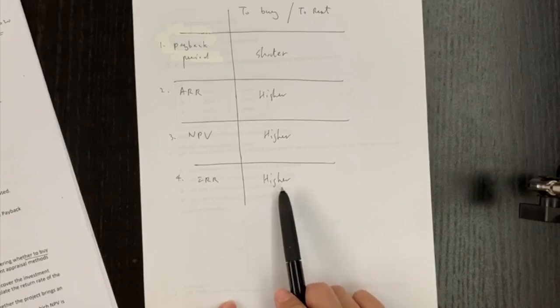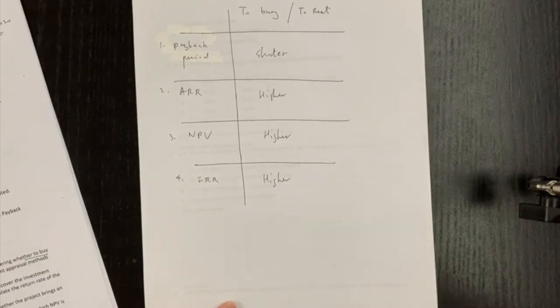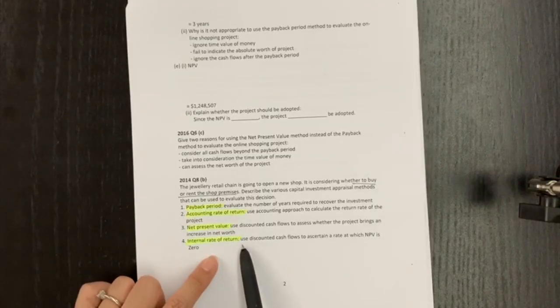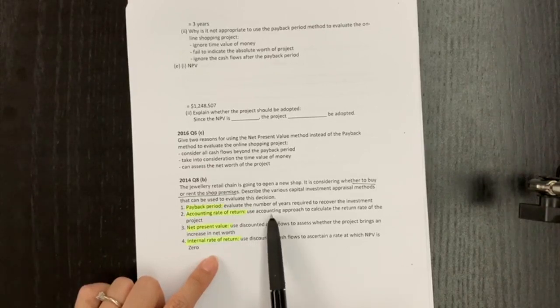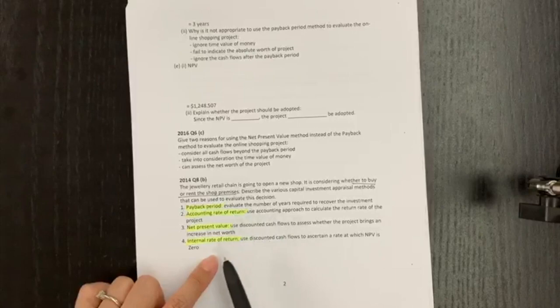But to explain why IRR should be a higher one, I will use another DSE question to explain to you later. After you have finished this question, I want you to make a comparison. That is, upgrade your handouts by comparing the meaning in the marking scheme of the DSE with the meaning in your handouts.